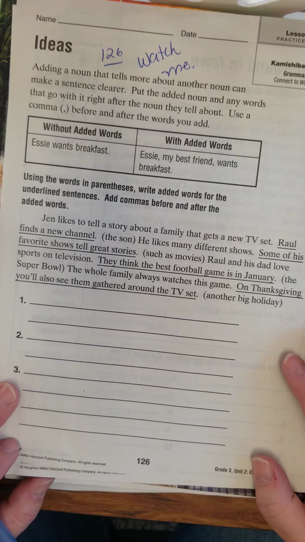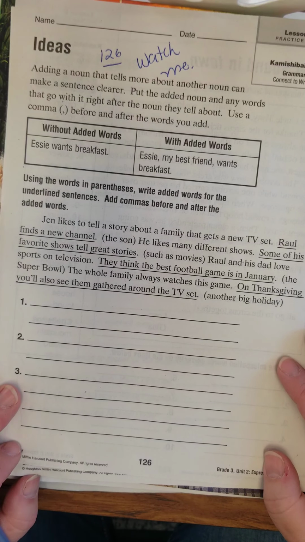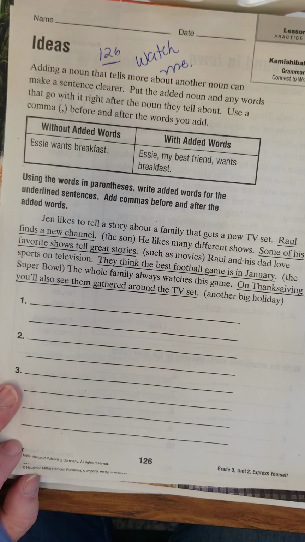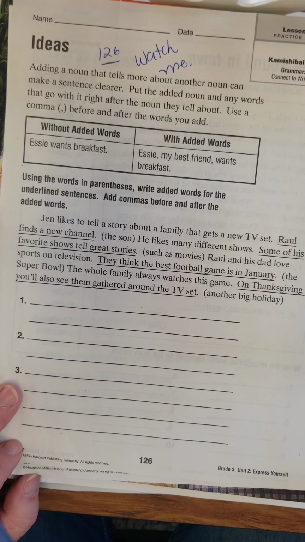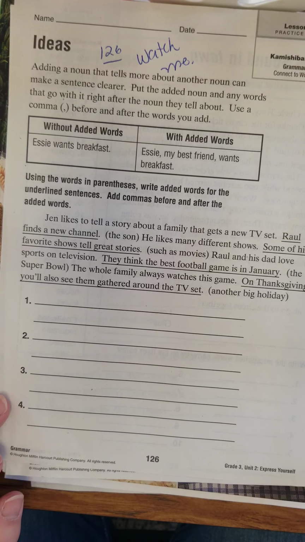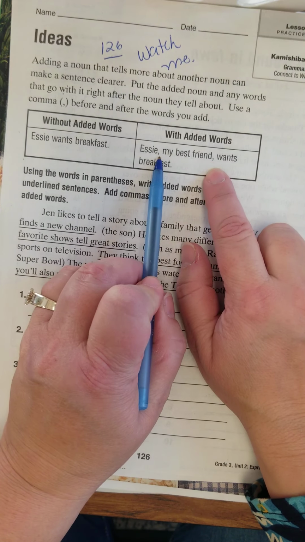Put the added noun and any words that go with it right after the noun they tell about. Use a comma before and after the words you add. I tend to think of this as a little bit of extra information that you could take out of the sentence. The sentence could survive without it. So if you put it in, it's extra. You set it between two commas.